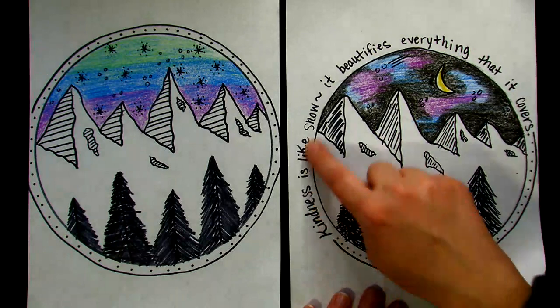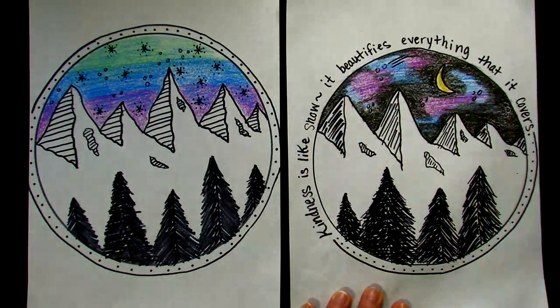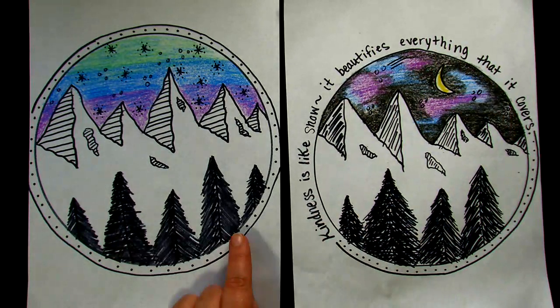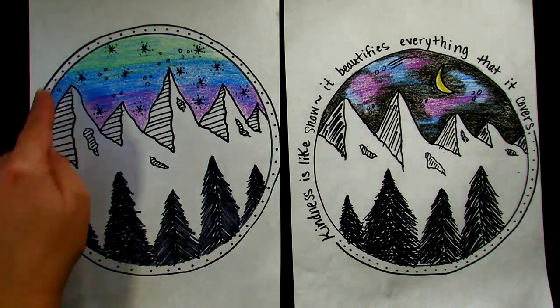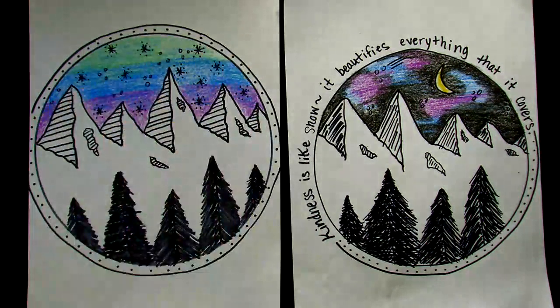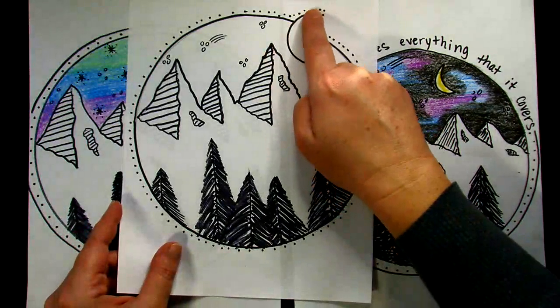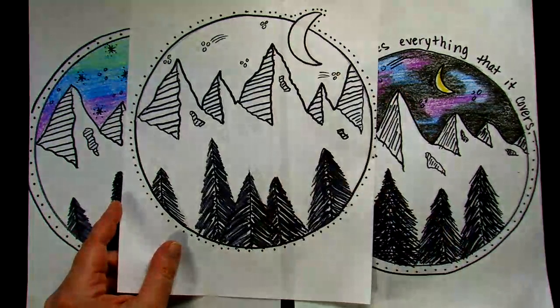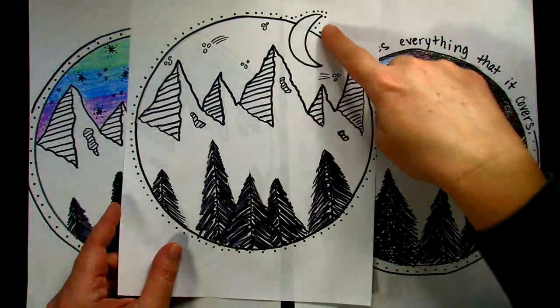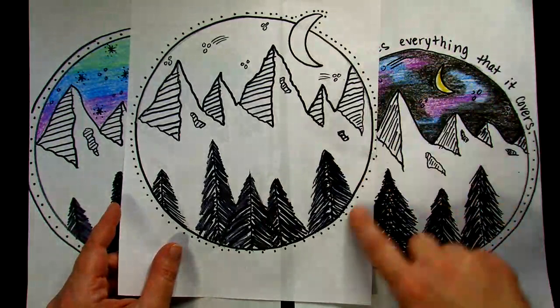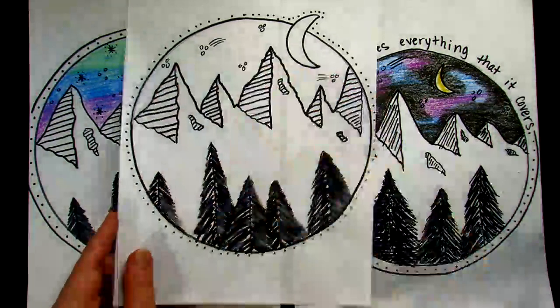Maybe you want to use a quote like I did here, a quote about winter. Aranyi has done dots around hers. She's also done this before where she has part of her drawing going out of her frame, and then she puts dots around that as well to kind of make it all one piece.